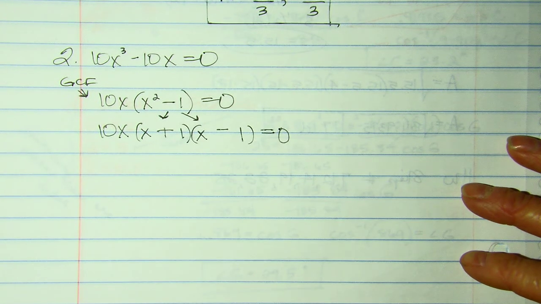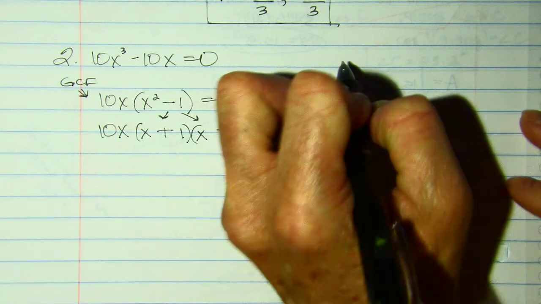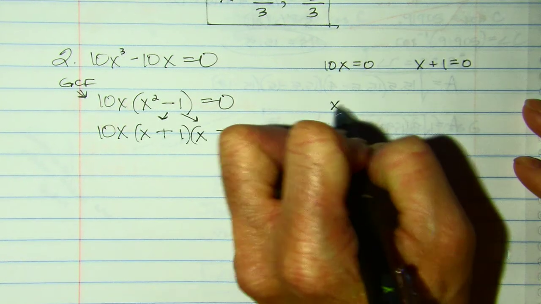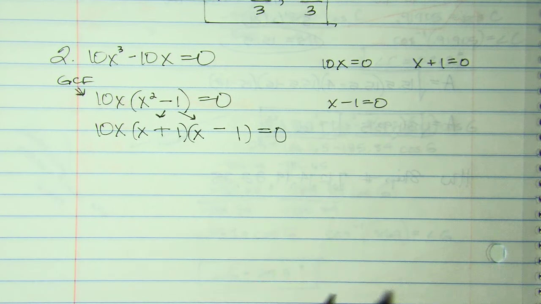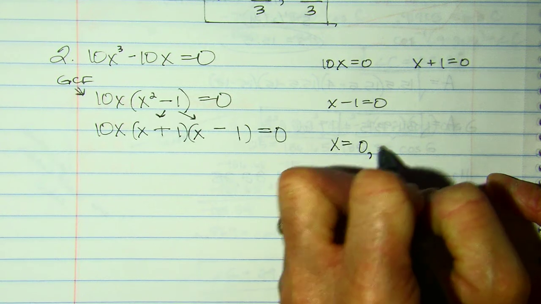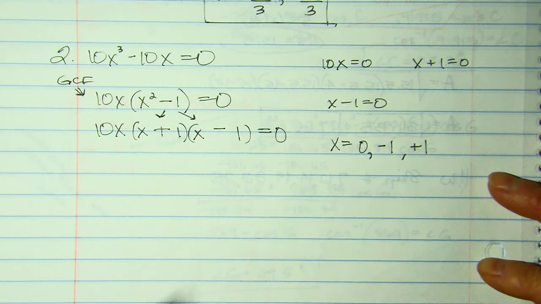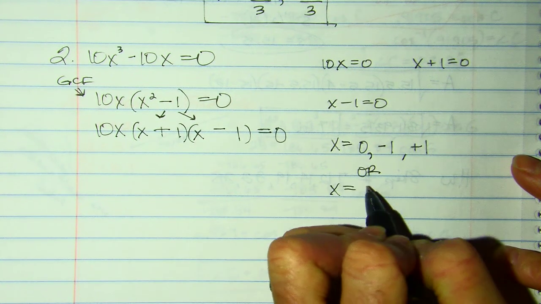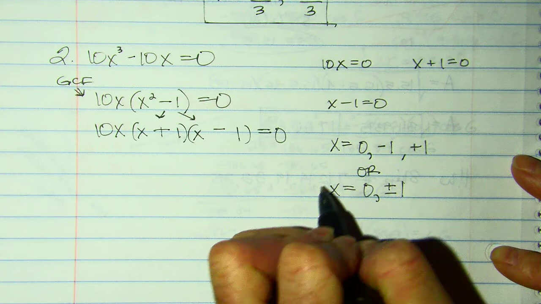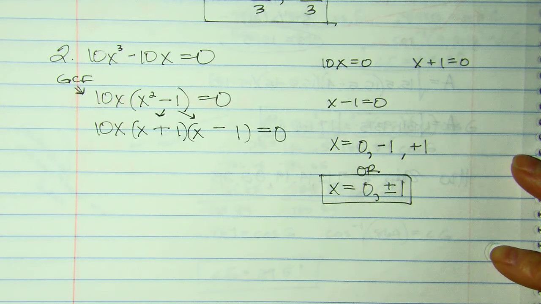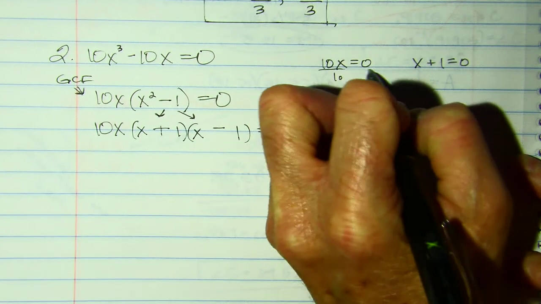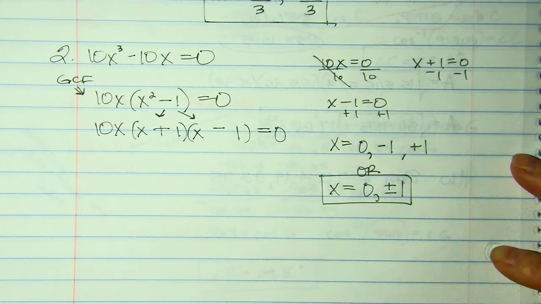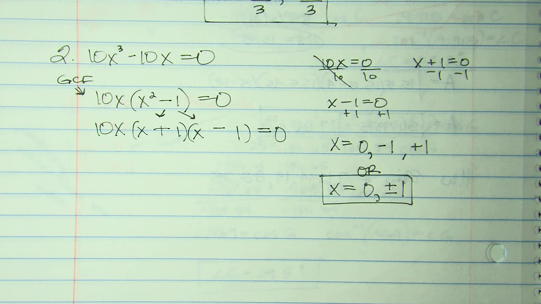So I'm going to set each of these equal to 0. So if I set 10x equal to 0, x plus 1 equal to 0, and x minus 1 equals 0, I would then find my three solutions are 0, negative 1, and positive 1. That's one way to write it. You could also write it x equals 0 and plus or minus 1. A little bit shorter to write it that way. I got 0 because I would divide by 10. I would add 1, and I would subtract 1. And so that's how I'm getting my three solutions.